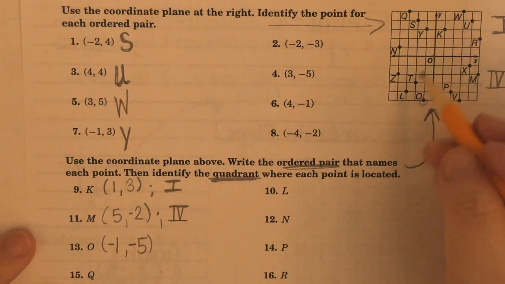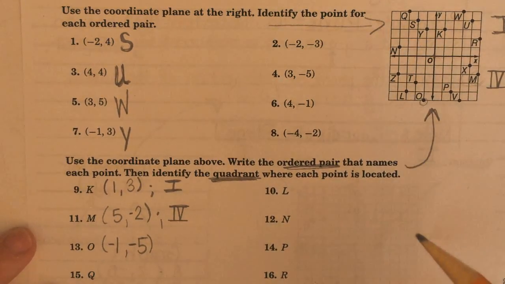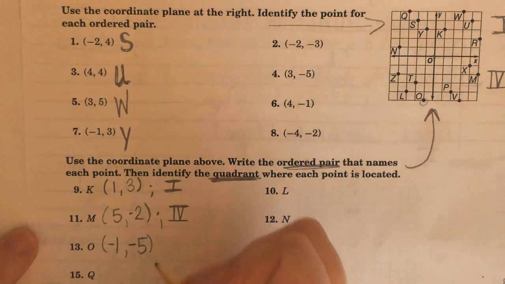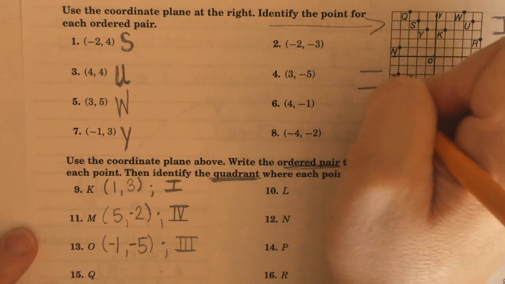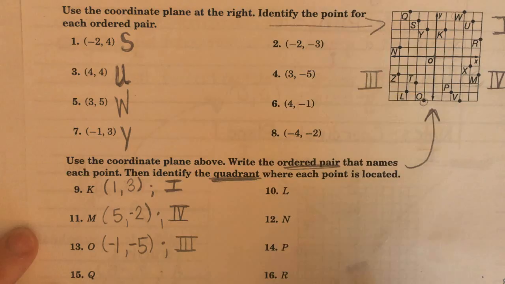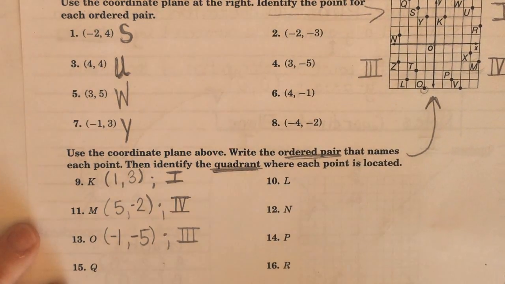Okay, what quadrant is O located in? Jordan? O is located in the 3rd quadrant. The 3rd quadrant. Did you have a question? No. Perfect. All right, and I'm going to put my 3 up here just in case I need it in a few minutes when I have to do the side by myself.